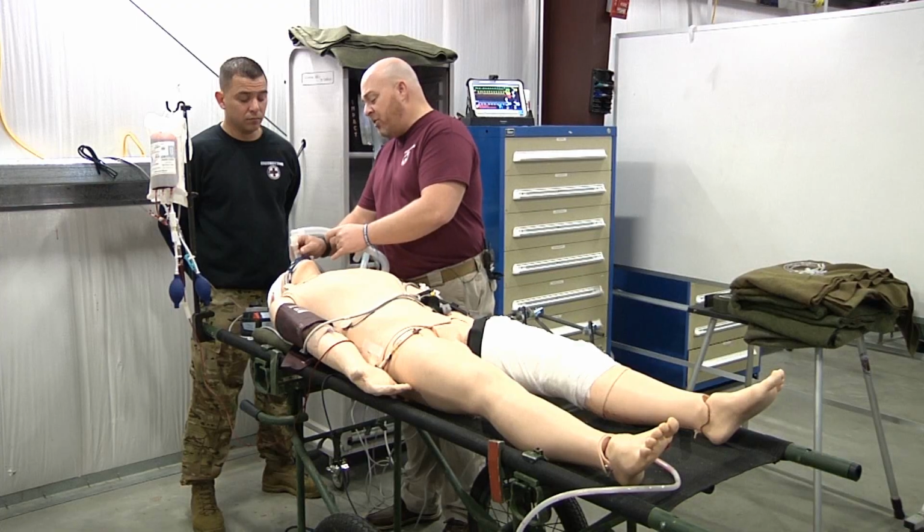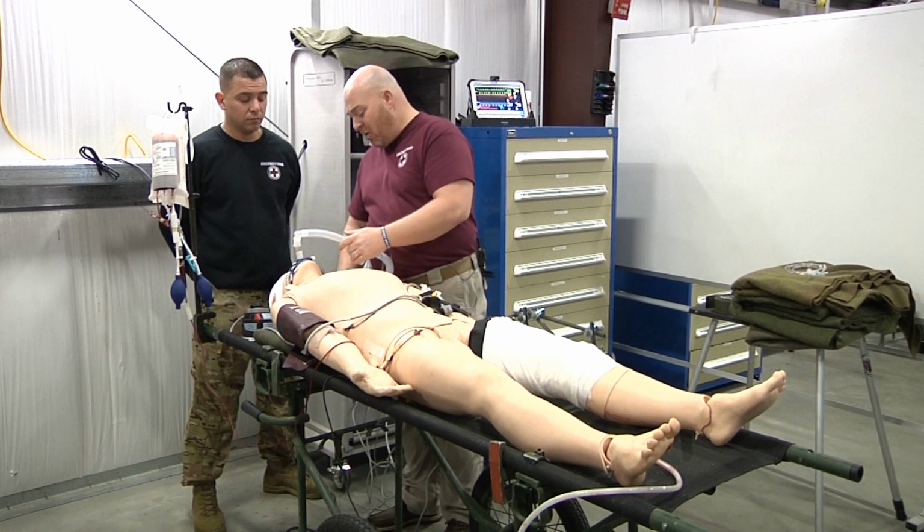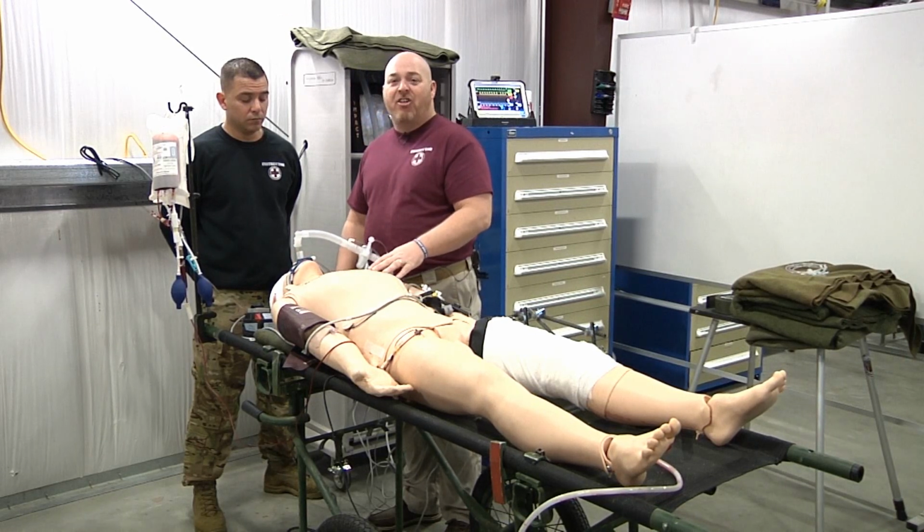All right, so after we've checked for position and security, something else that we can do is add a C-collar at this time.